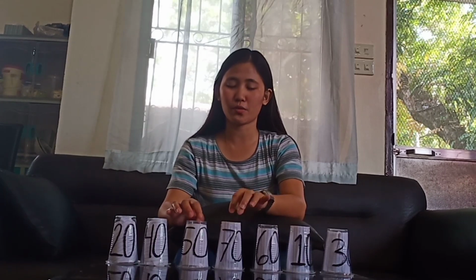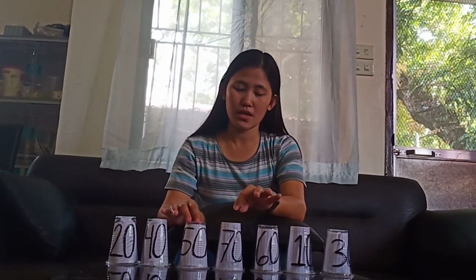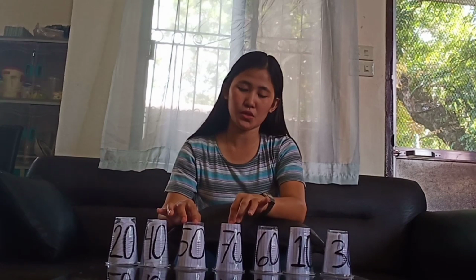So we move on to the next two numbers, 60 and 70. As you can see, 60 is smaller than 70, so that means they are in correct order. So now we just move on to the next two numbers. Now we compare 70 and 50. 70 is bigger than 50, so we swap them.